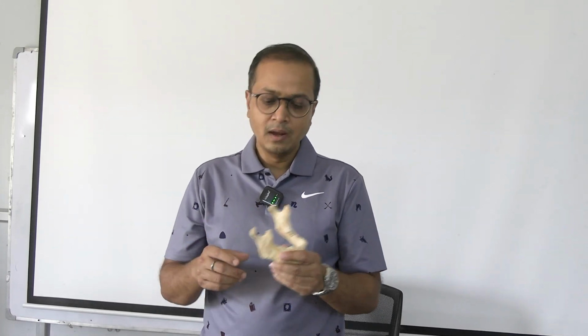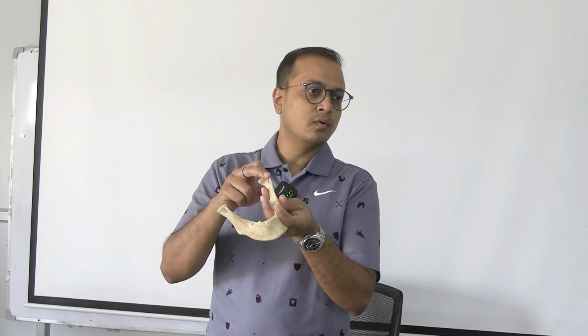Just like this, the ramus also has similar surfaces, external and internal. The internal surface has a feature: it has a foramen which is present here, leading to a canal. We will talk about this particular foramen later on. Other than this, the ramus has 2 processes on its upper side, 1 and 2. The front one we call the coronoid process, and the back one we call the condylar process.